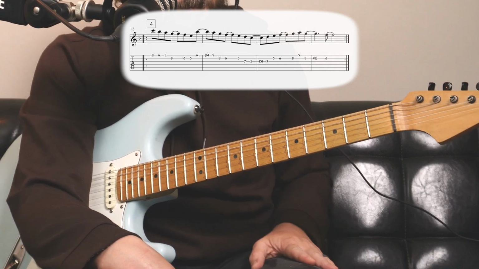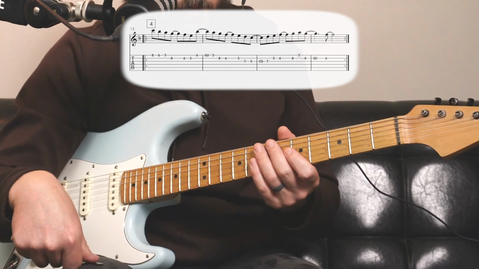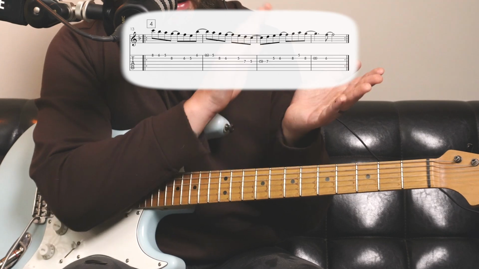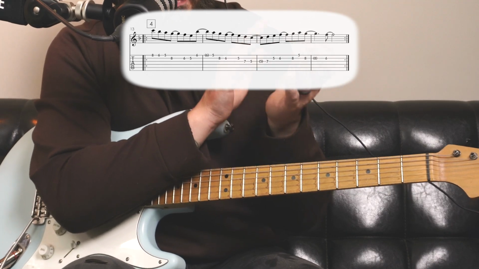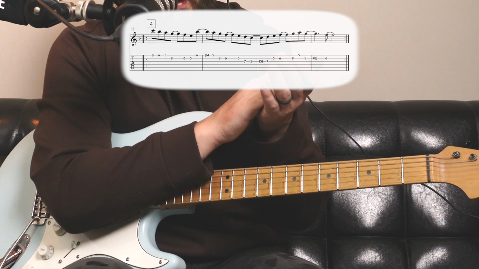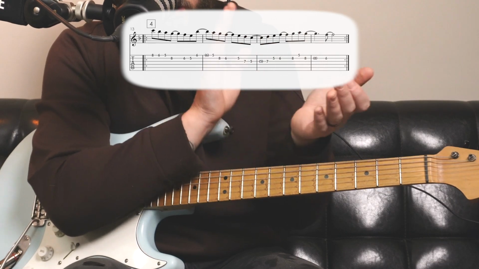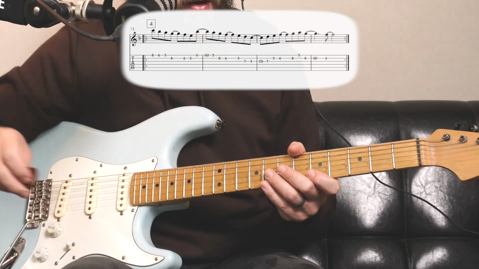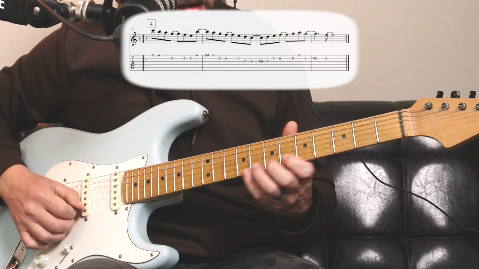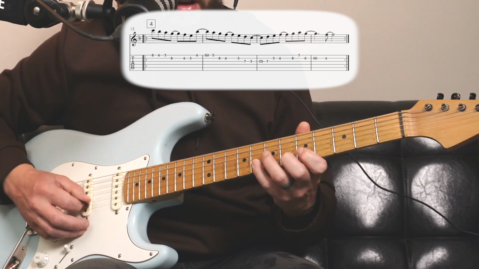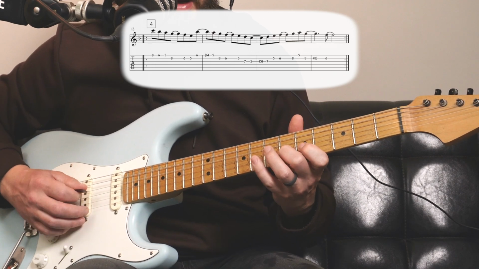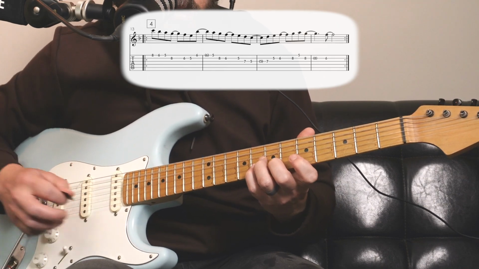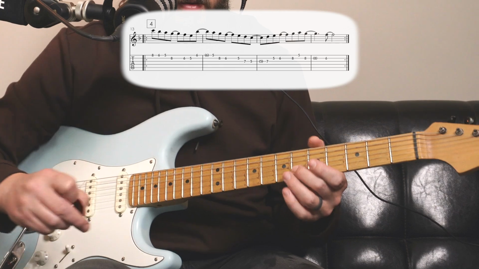So this one has a cool feel. I'll clap it once, count it once, and then play it. So 1, 2, ready, go. 1 and 2 and 3 and 4 and 1 and 2 and 3 and 4 and 1, 2 and 3, 4.